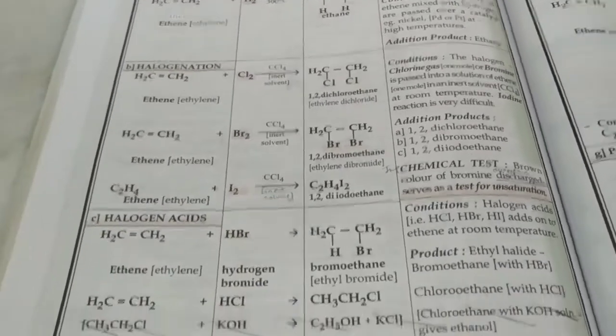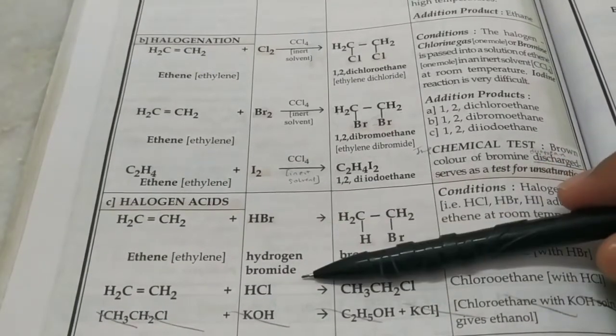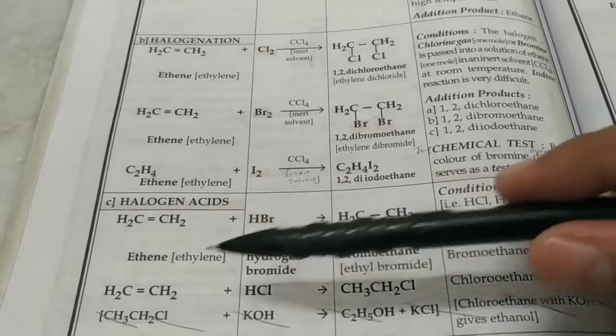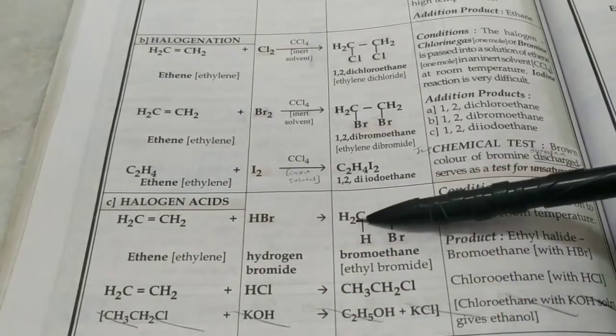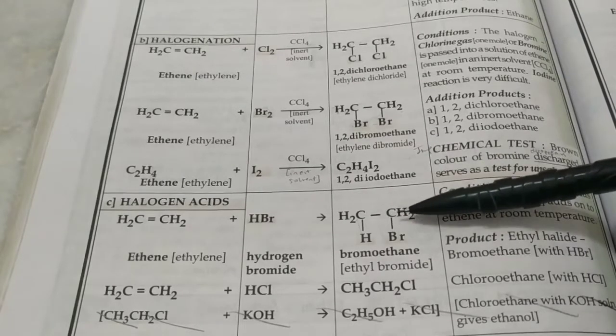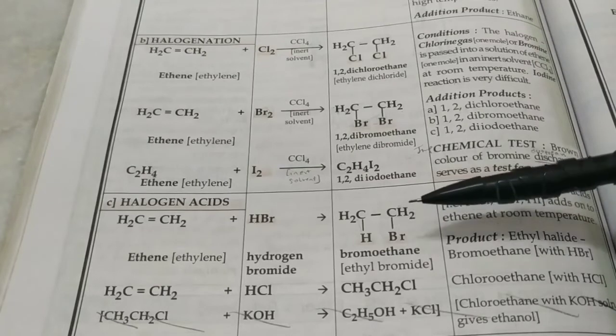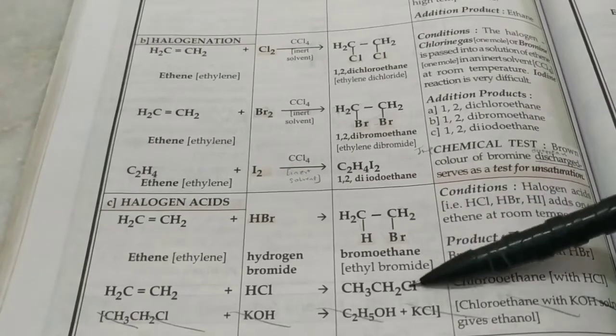Next, halogen acids. So if you have hydrochloric acid or hydrogen bromide, how will they react? Well, again, the double bond will be broken. Here H is attached, here Br is attached. This is called bromoethane, of course. Or you can even say 1 bromoethane, doesn't make a difference because it has to be 1 bromoethane. It cannot be 2 bromoethane. And this is called chloroethane.